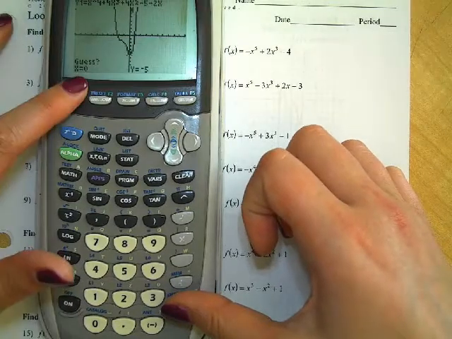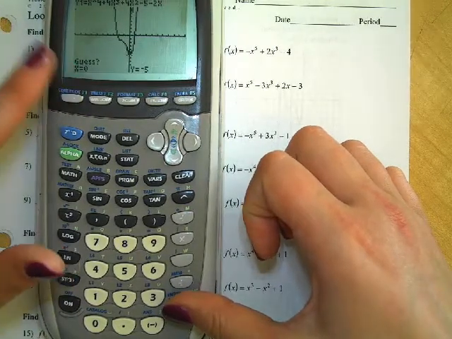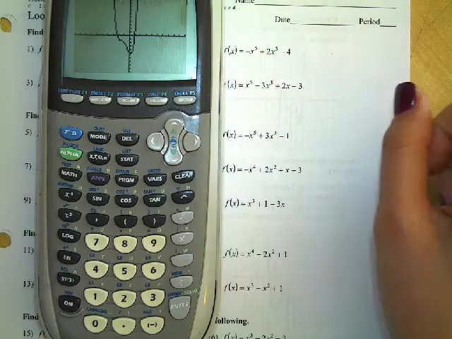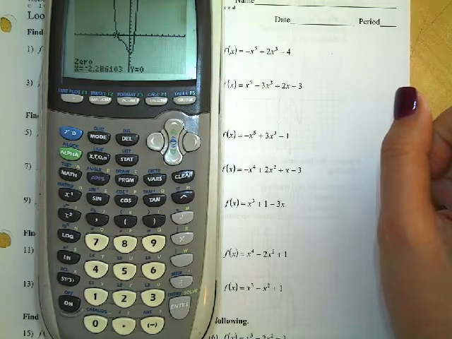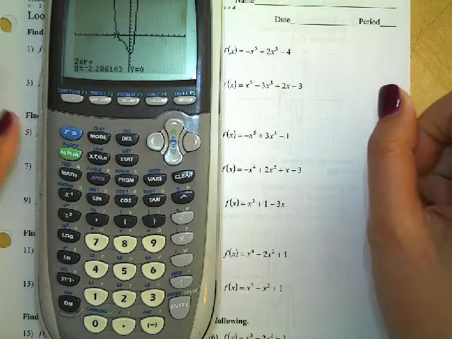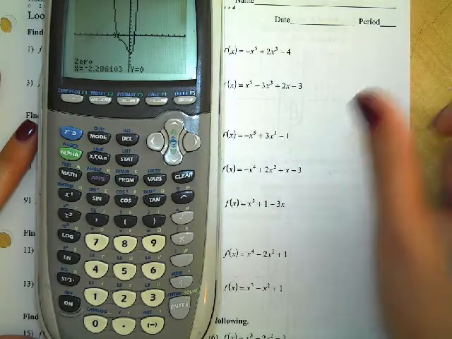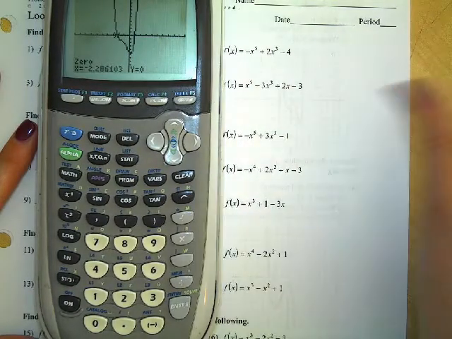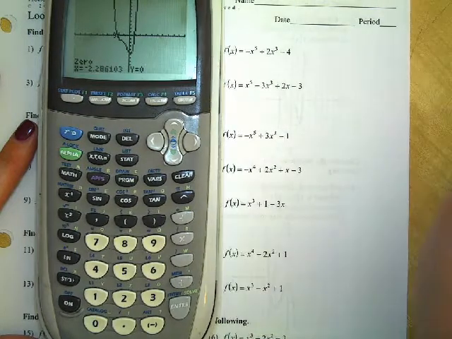And then if I press 0 one more time, it says guess first. I'm going to ignore the guess. And then it gives me the answer. So you ignore the guess like normal. So it's still left bound, enter, right bound, enter, ignore the guess, and then answer. It's still the same order, you just don't scroll.